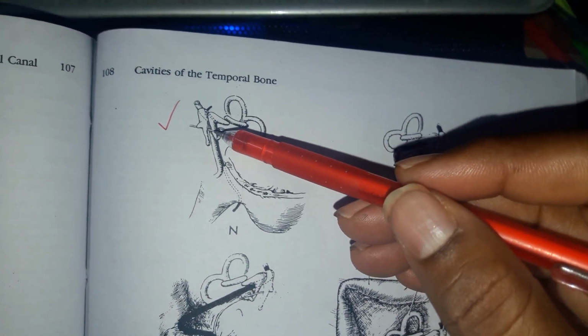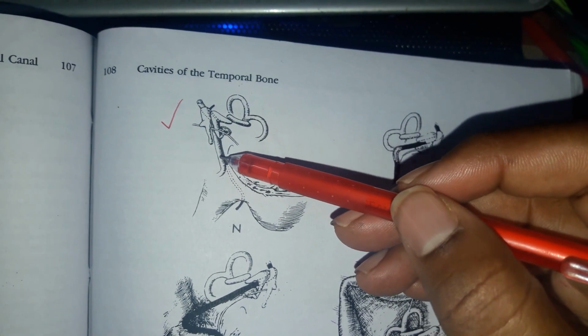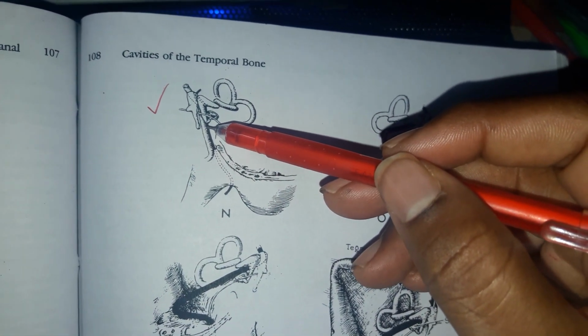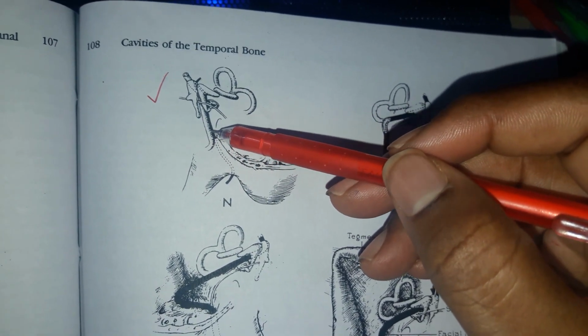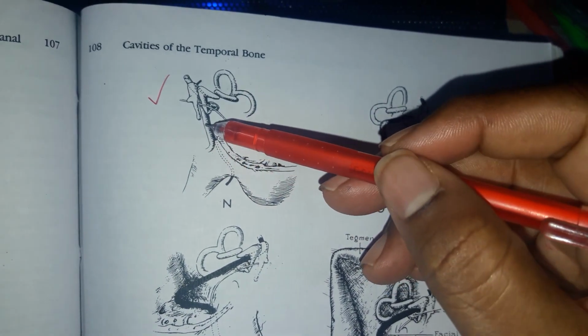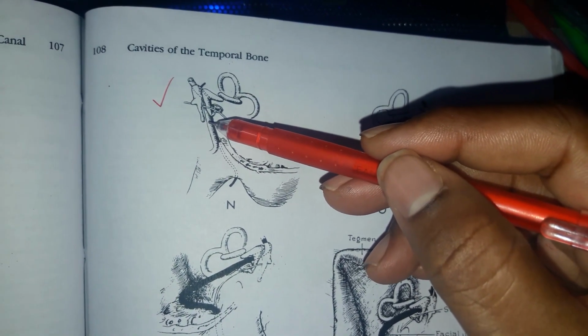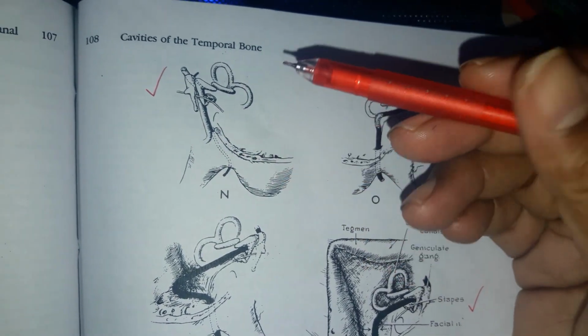See in this diagram, this is a persistent stapedial artery. See, an abnormally large persistent stapedial artery associated with a very thin facial nerve. This was described by Dr. Proctor. So, abnormally enlarged persistent stapedial artery along with a very thin facial nerve.